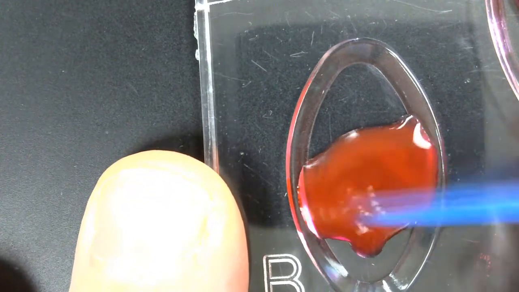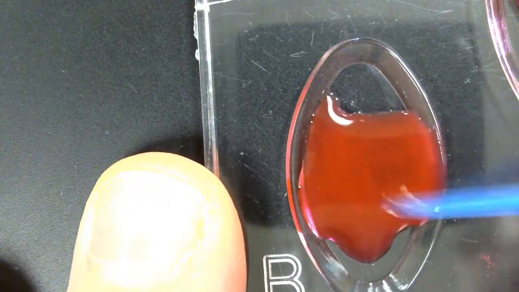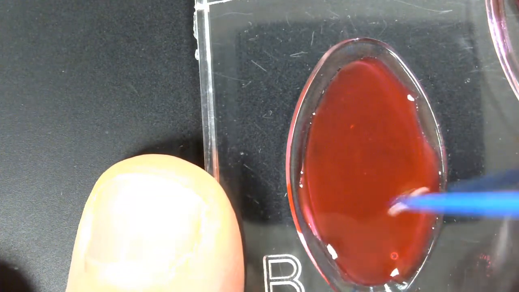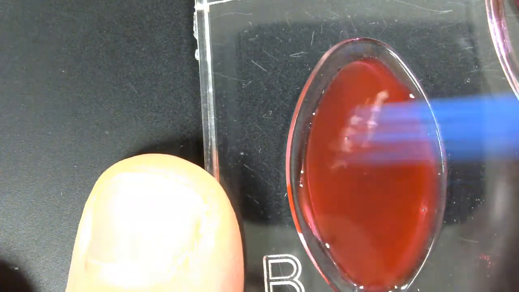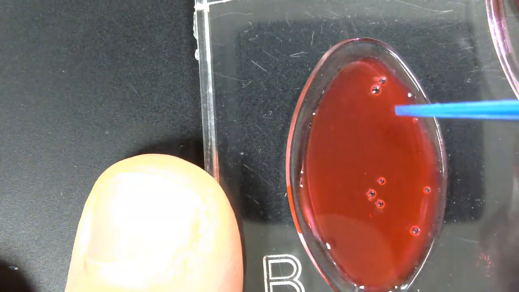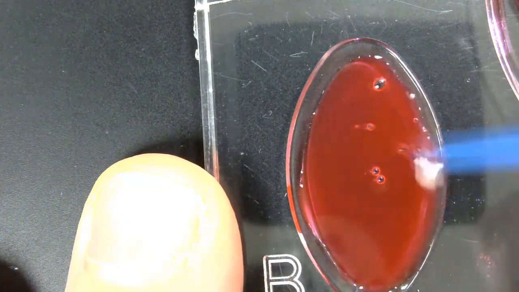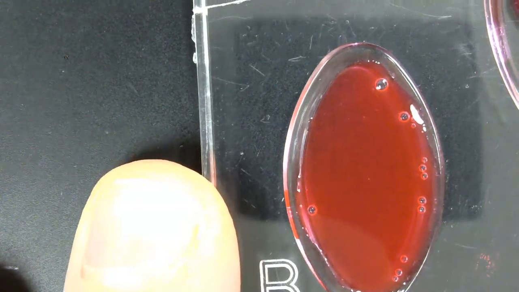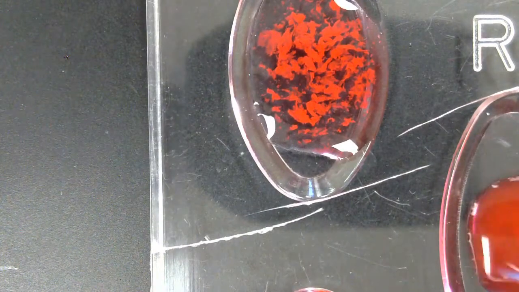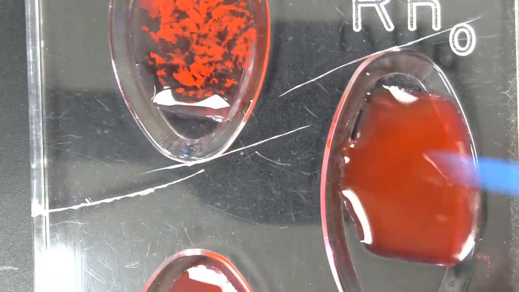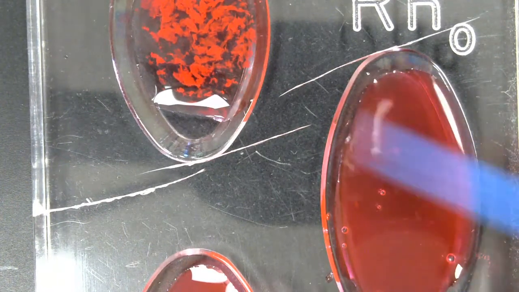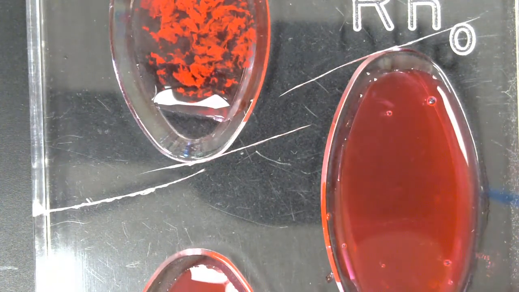Let's try B. And I don't see a reaction with B. We might need to come back to that one. And RH, there's no reaction either. We'll come back to that one.